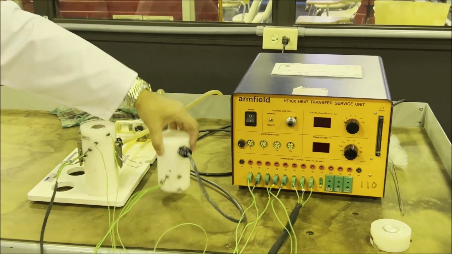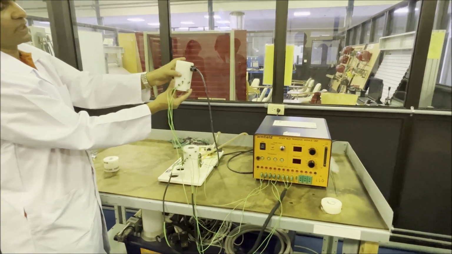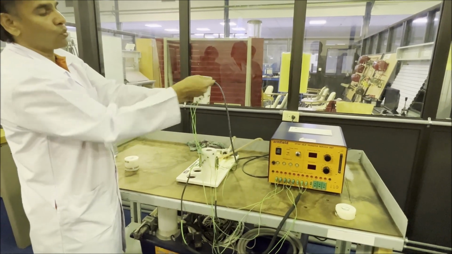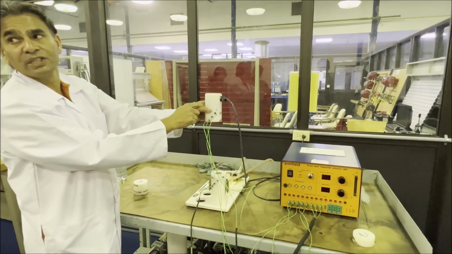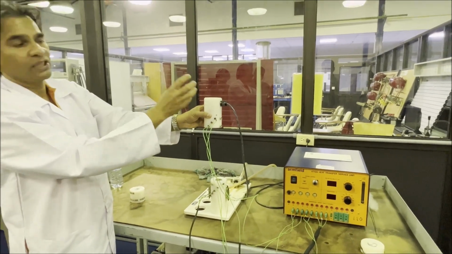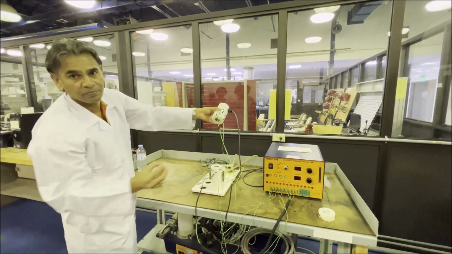Okay, then this is called hot section, where there is an electric heater. So voltage and current are coming here. So voltage and current means Q. Q is equal to VI. It will become hot. That heat is flowing through this slab.